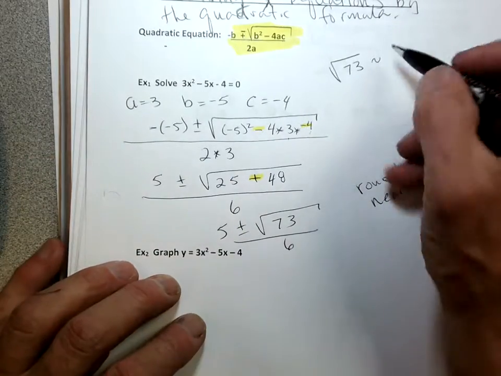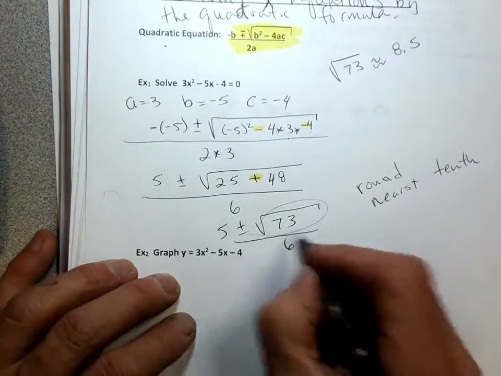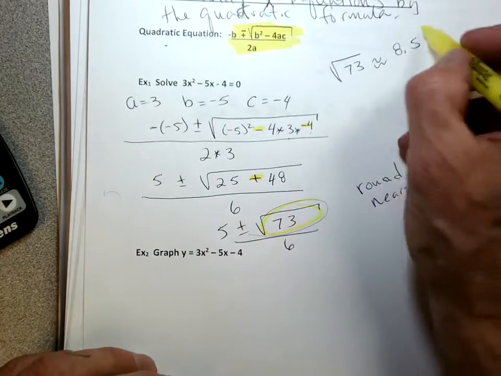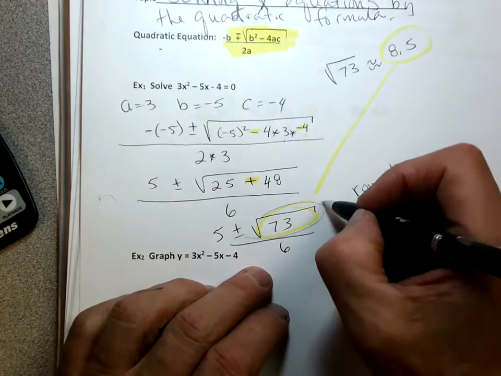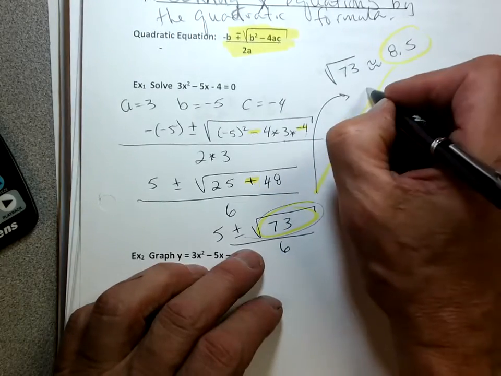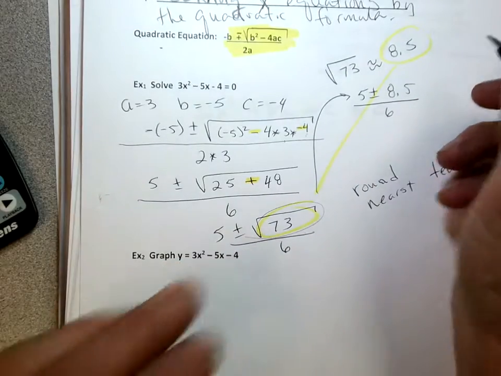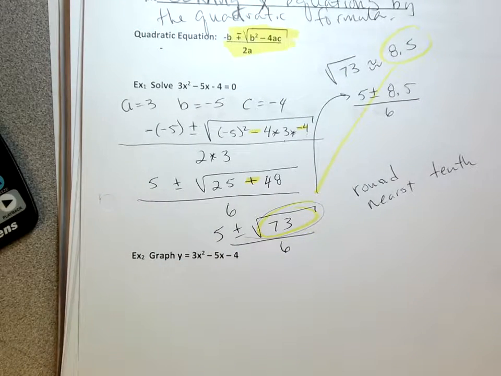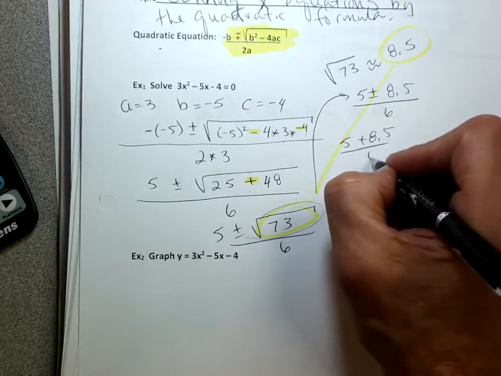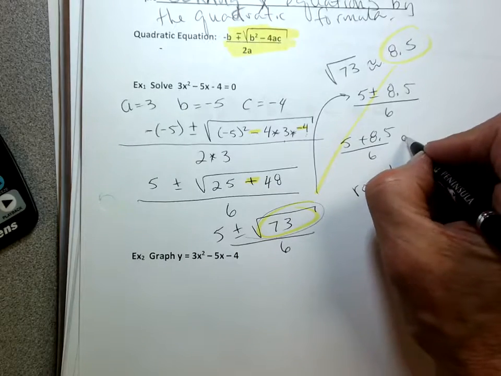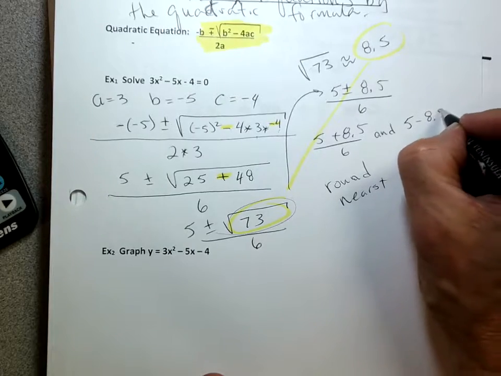So it's approximately 8.5. So let's go ahead and change this square root of 73 to really 8.5. We're going to get our two answers here in a second. So now we're going to have 5 plus or minus 8.5 over 6. Now there are two answers, right? There are always two answers. So one answer is going to be 5 plus 8.5 over 6 and 5 subtract 8.5 over 6.